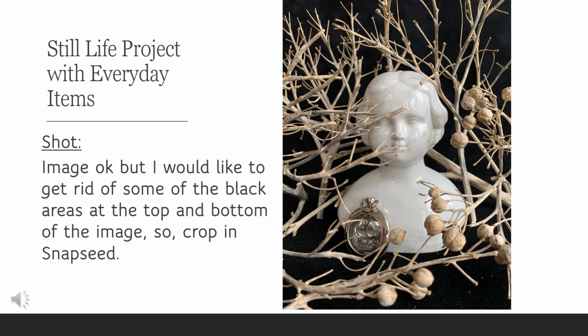Okay, so this is the resulting shot from the arrangement you saw in the previous slide. I like the shot. I think it's fairly well balanced, but the only thing that I would like to change is that sort of dark area in the bottom right corner and the top left corner. I think there's a little bit too much black. So the next thing I'm going to do is crop the image in the Snapseed app.